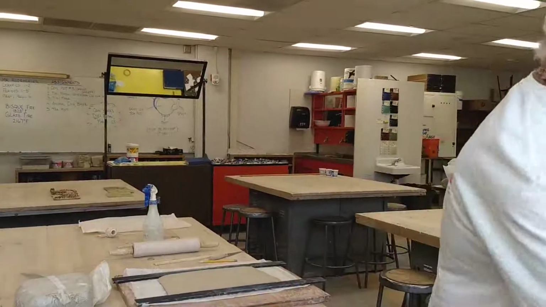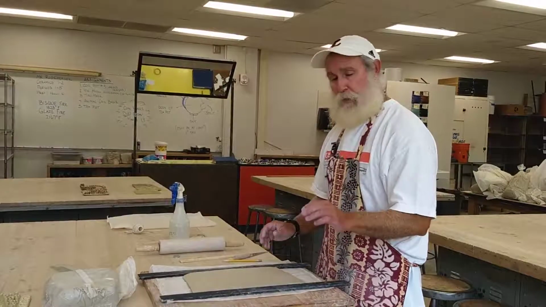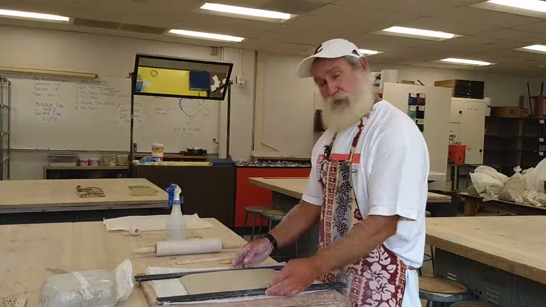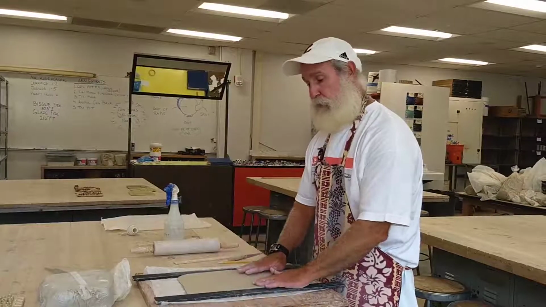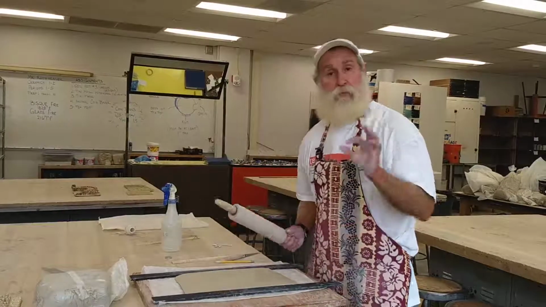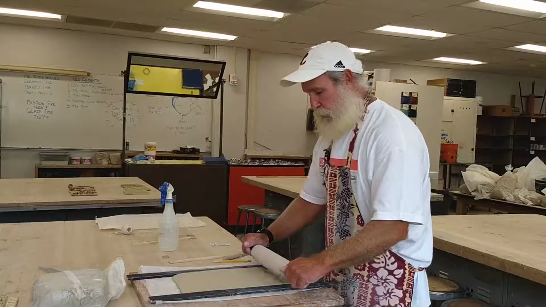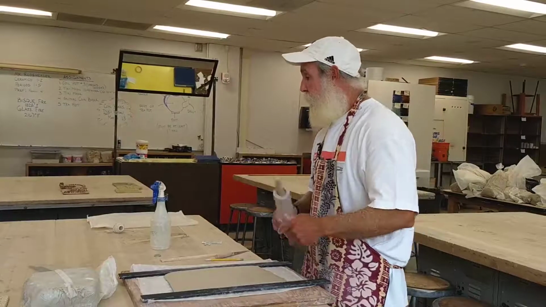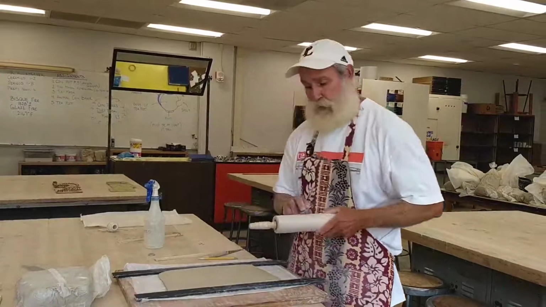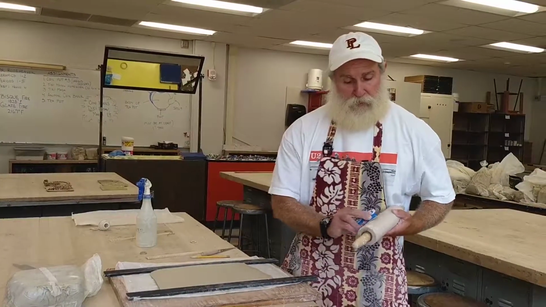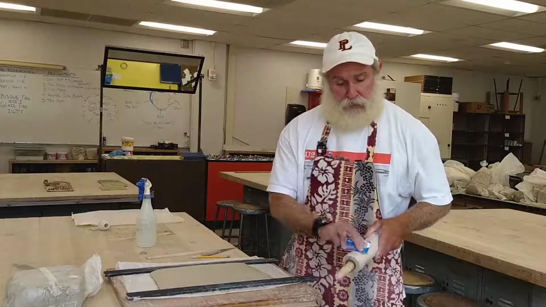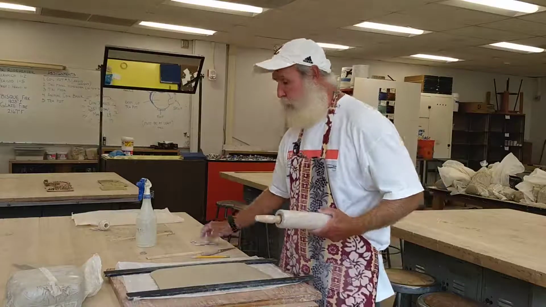So maybe a skinny children's book, maybe a couple magazines, maybe a couple boards that are the same thickness. You just have to look around and see if you can find something that would make it about 1/4 inch thick. Then you're going to take your rolling pin. In this case, I'm using a rolling pin. If I didn't have a rolling pin, but maybe I had a dowel rod at home, or a piece of PVC pipe or tubing, or something like that I could use, then I would go ahead and use that.